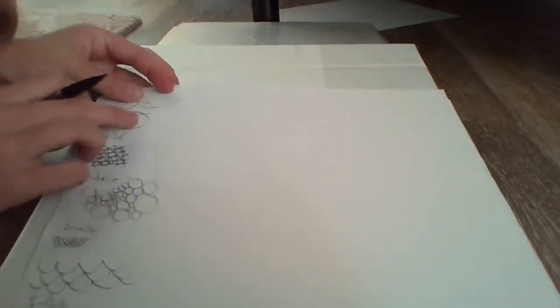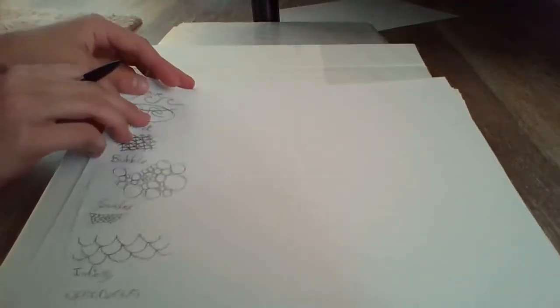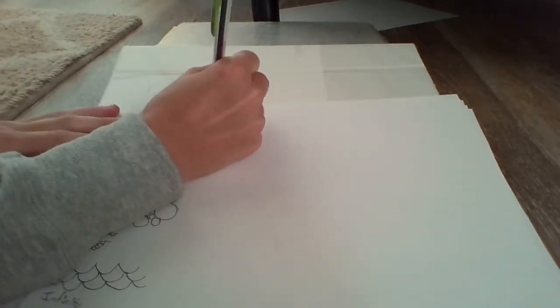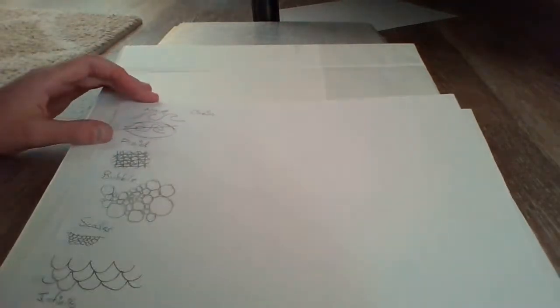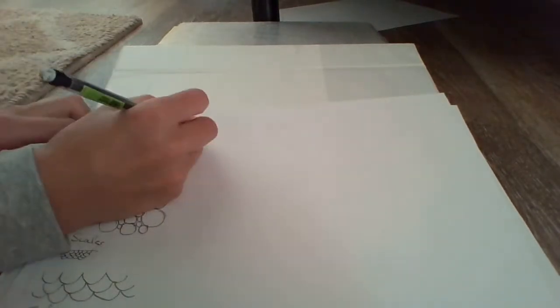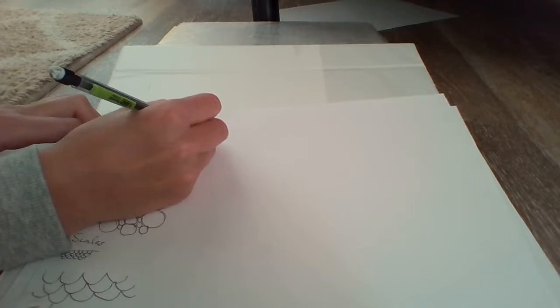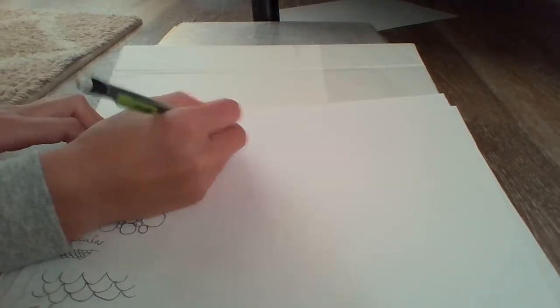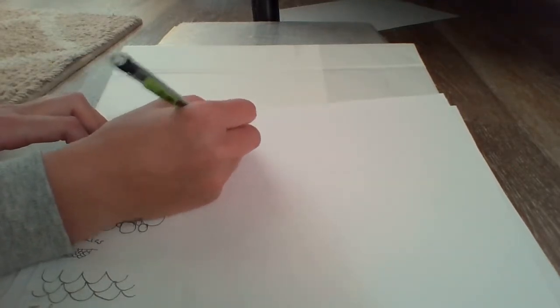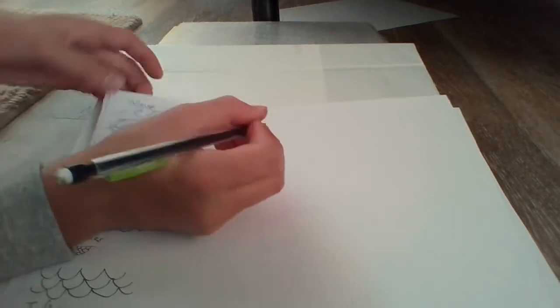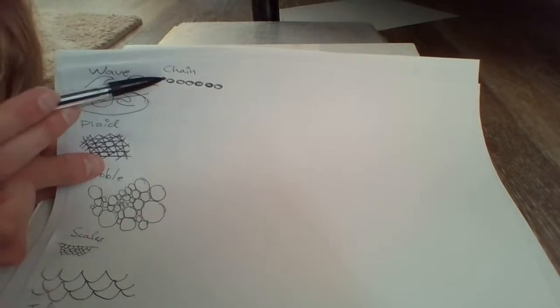The next one I'm going to show you guys is called chain, and I like this one because it's simple but it looks cool. So what you're going to do is draw a bunch of little ovals, but they're going to be just slightly spaced apart. So they aren't touching, but they aren't miles away from each other. So something similar to this.